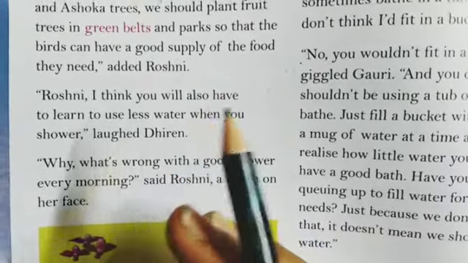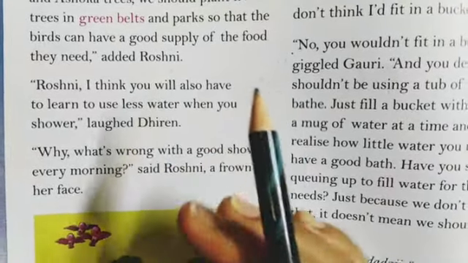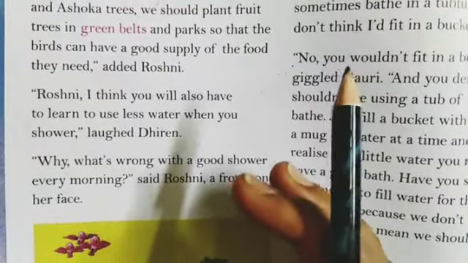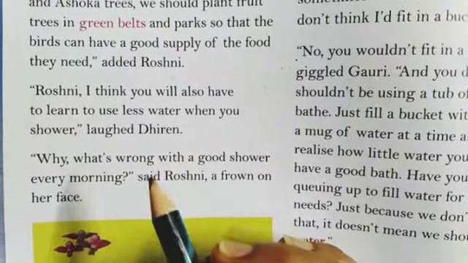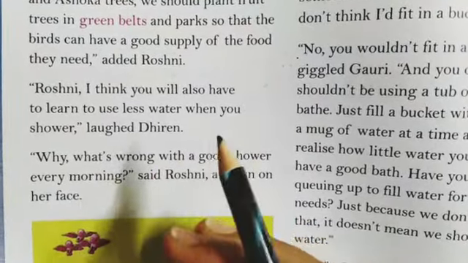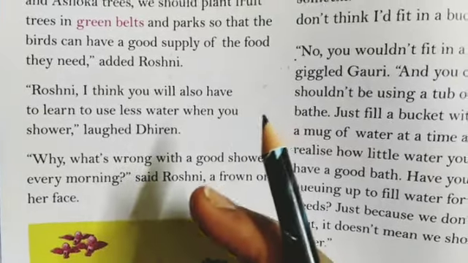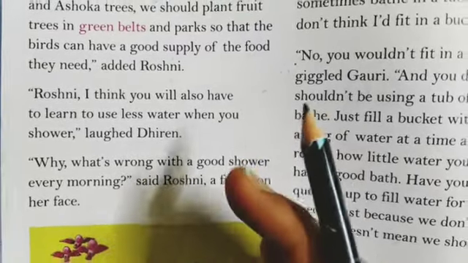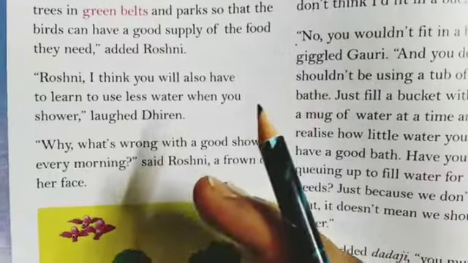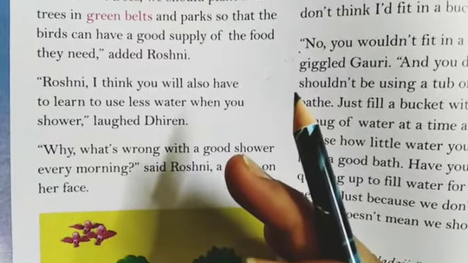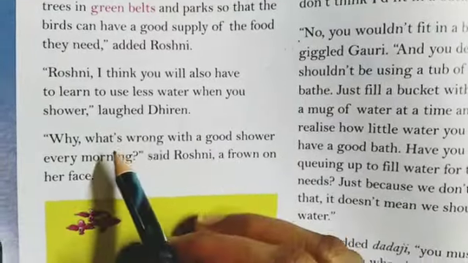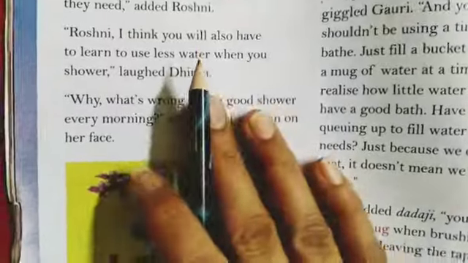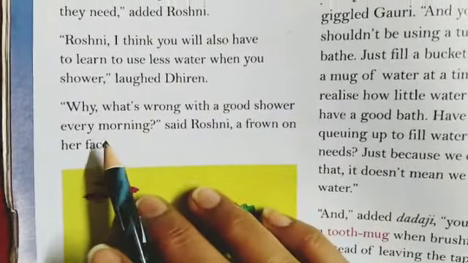So we have to use water quite carefully, quite thoughtfully, because if we do, we can provide water to many more humans, and they can meet their needs. This is a very important and serious matter on the earth now.